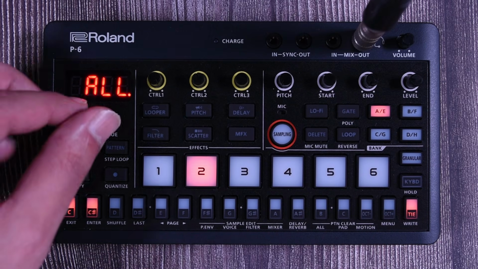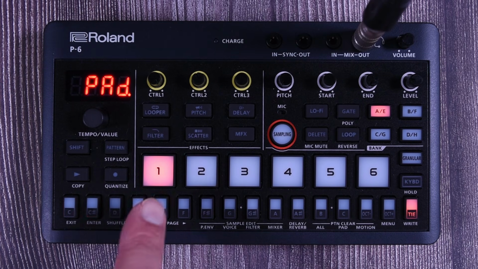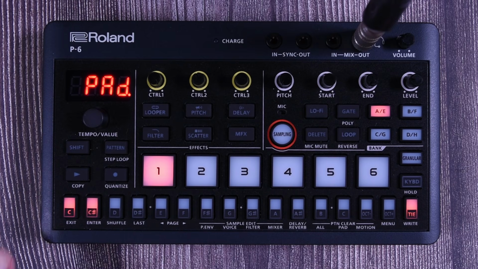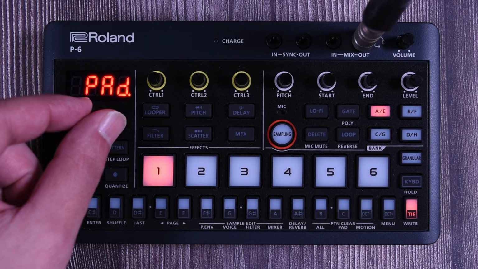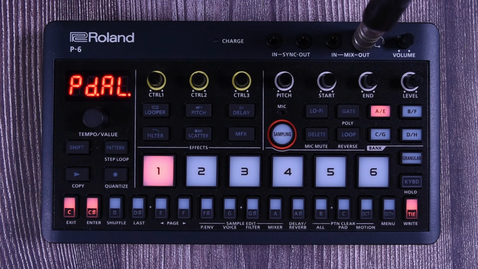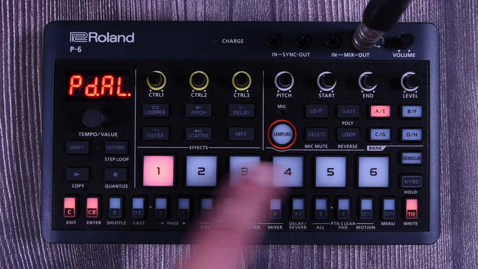If you keep moving forward, you can maybe save the pad. Let's say that you have this one selected and you made some changes. You hit enter right here and you will be saving the changes on that pad. Then if you keep moving forward, it's going to be AL, which means all. Whenever you hit enter, it will save the state or whatever changes that you made to all the pads.